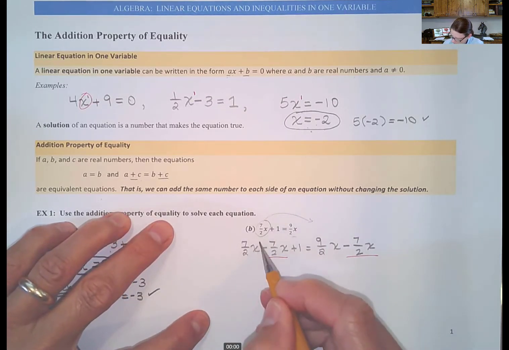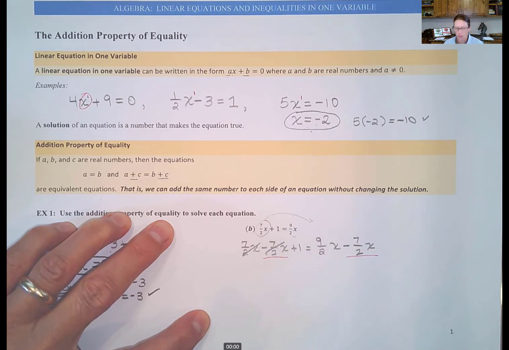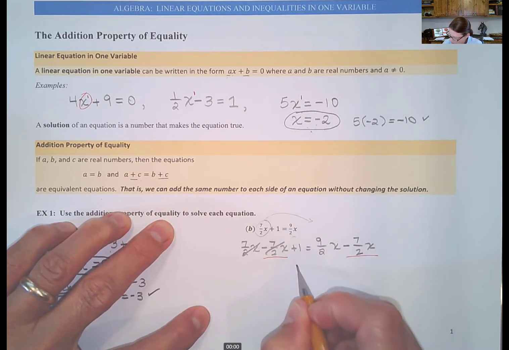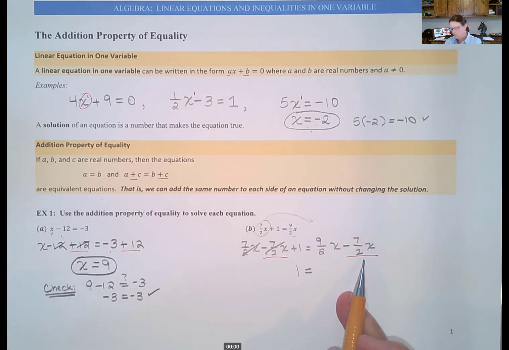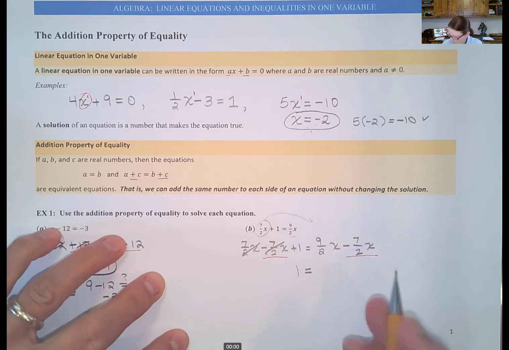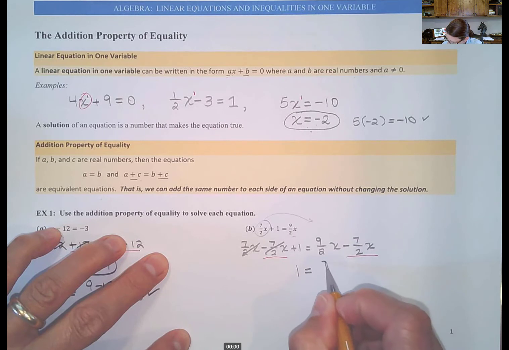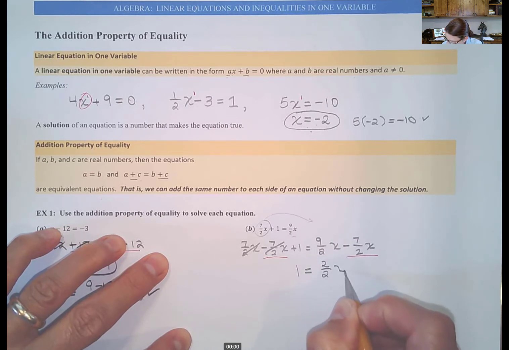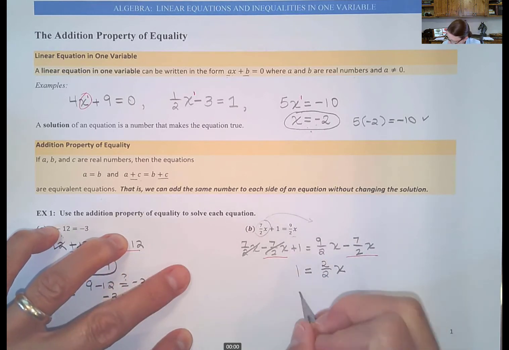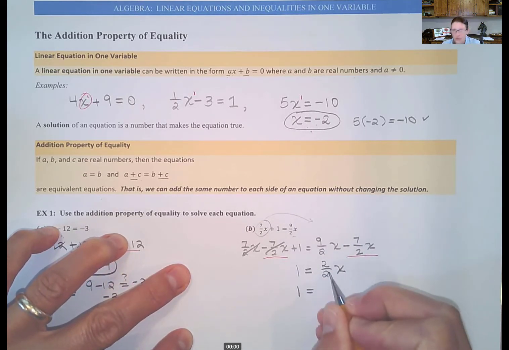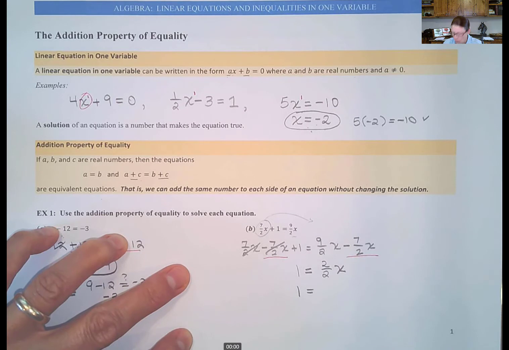Now, 7/2 x minus itself is 0, so that leaves the number 1 on the left-hand side. On the right, 9/2 x minus 7/2 x. These have the same denominator, so just subtract the numerators, okay? 9 minus 7, that's 2/2 x. Subtract the numerators, keep the same denominator. All right, so 1 is equal to, well, 2/2 is the number 1, isn't it?